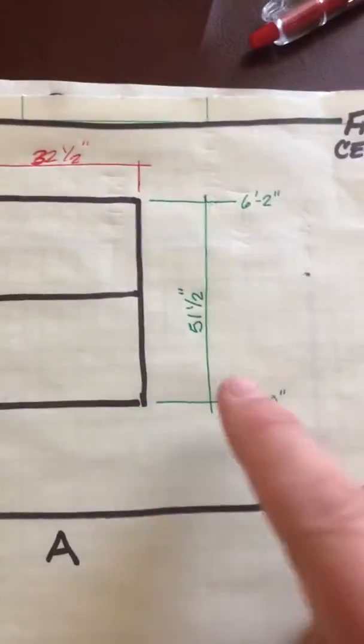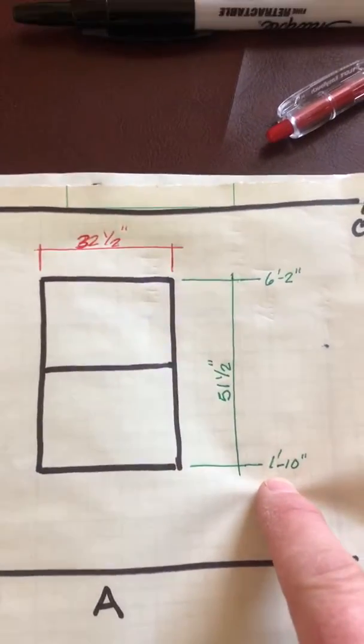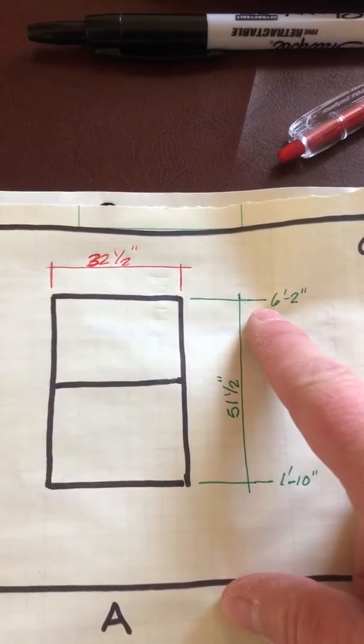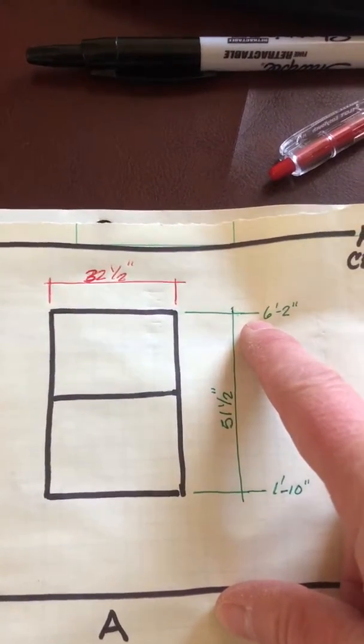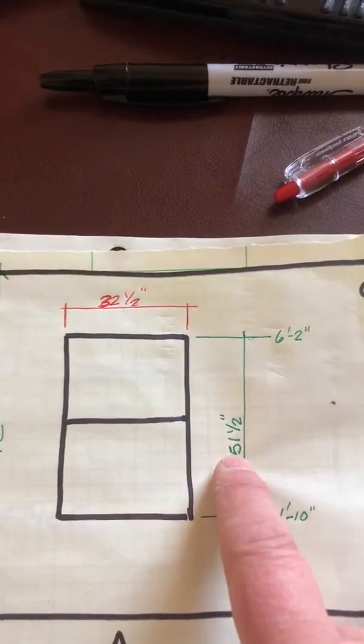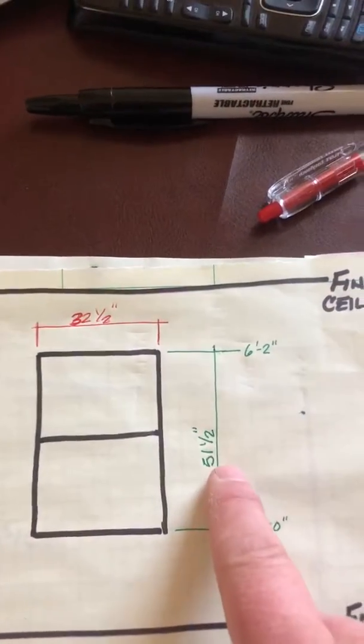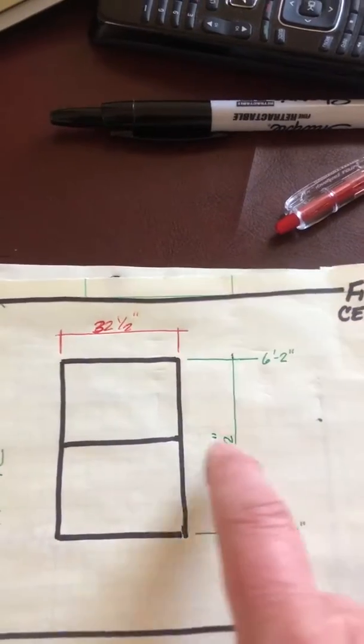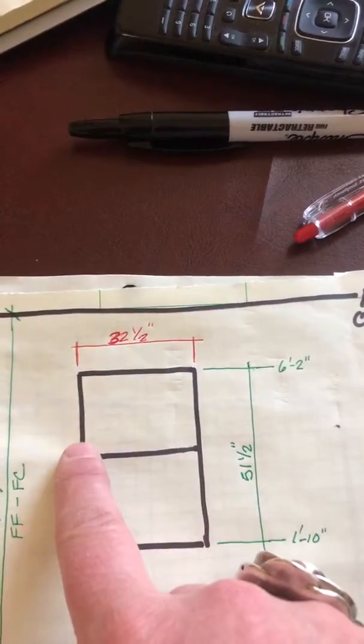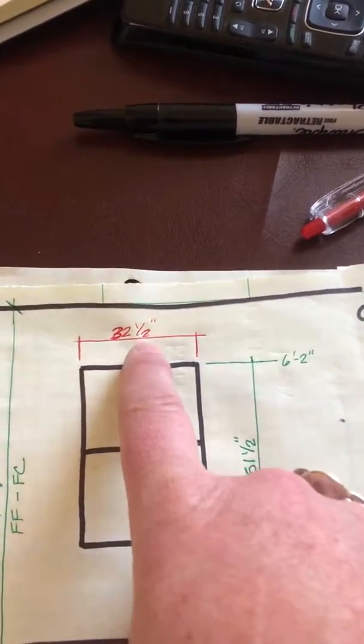So we have the sill of the window at 1'10", the height of the window at 6'2" from the floor, and then I have the height of the window itself from the sill to the head, 51.5 inches, and the width of the window is 32.5 inches.